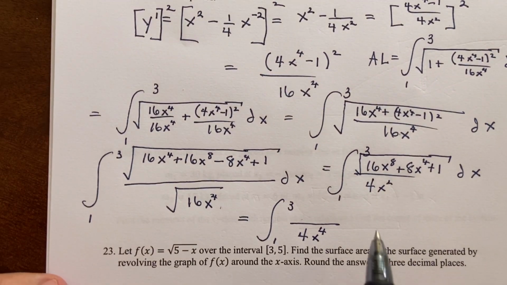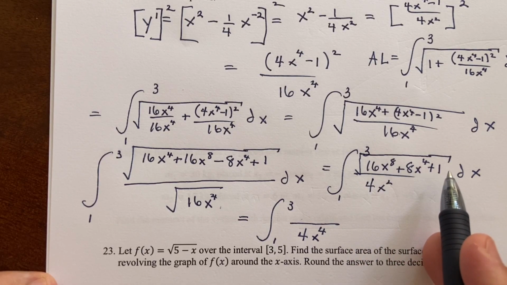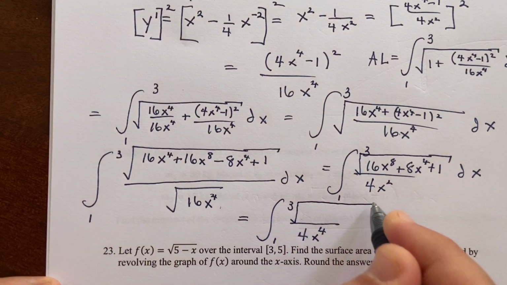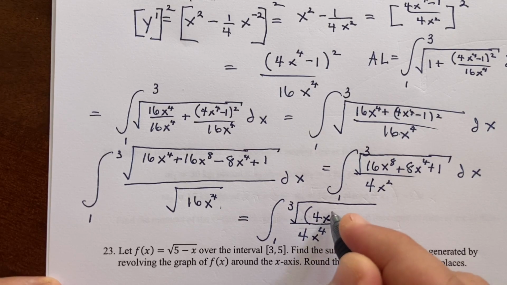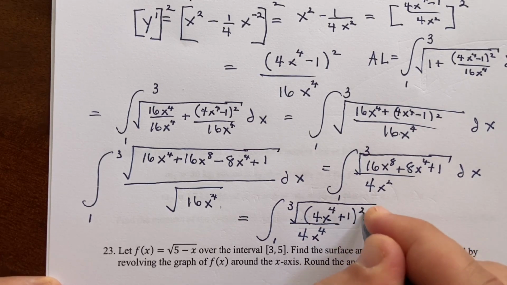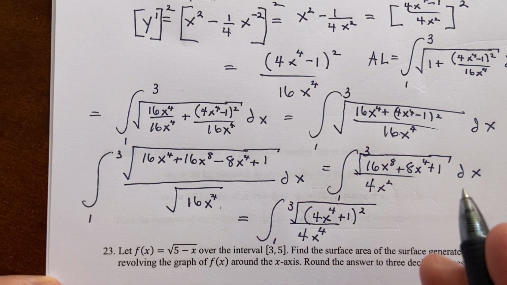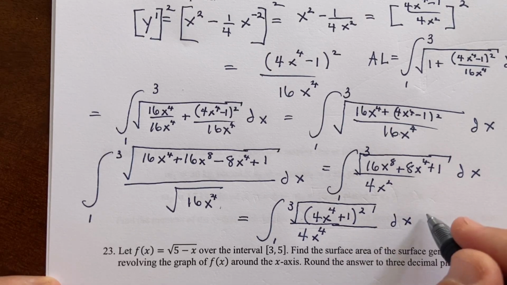So just rewriting. This actually factors as a perfect square. So I can rewrite that as the square root of 4x to the 4th plus 1 squared. This is not a cube root. This is a square root. This goes all the way under. This is now dx.